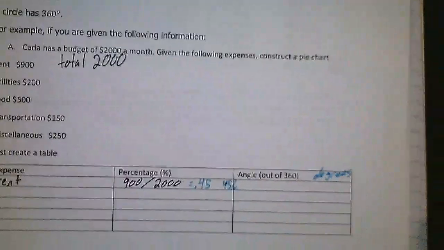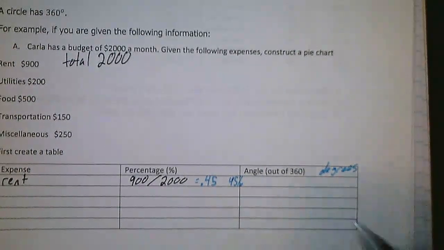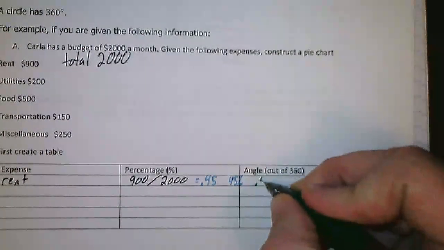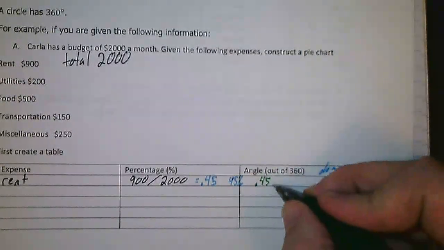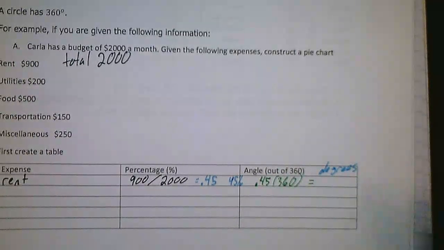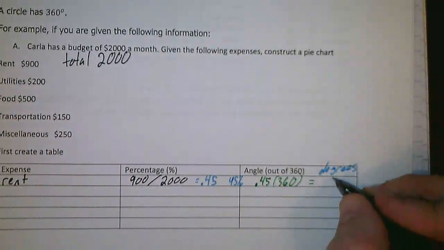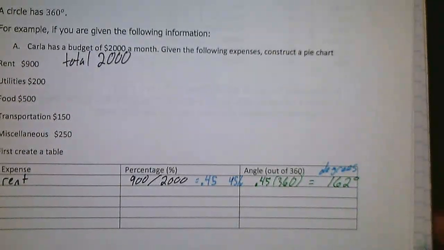Zoom in here. I don't know if you can read that. That says degrees. So we can take 0.45, remember the decimal, and multiply that by 360. And that will give us our degrees, 162 degrees.